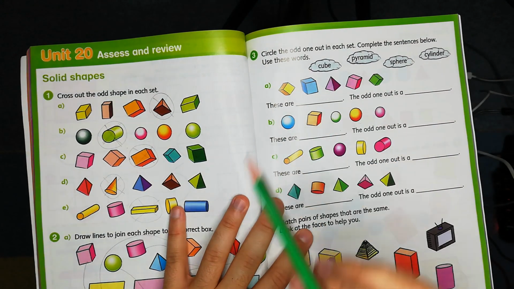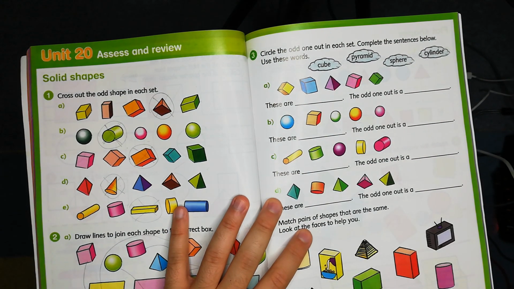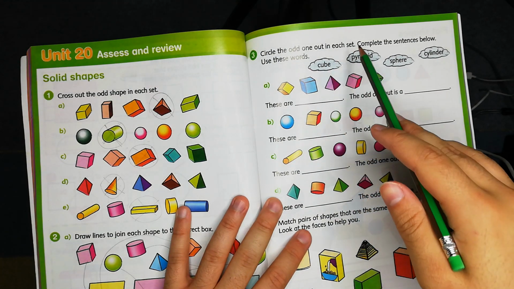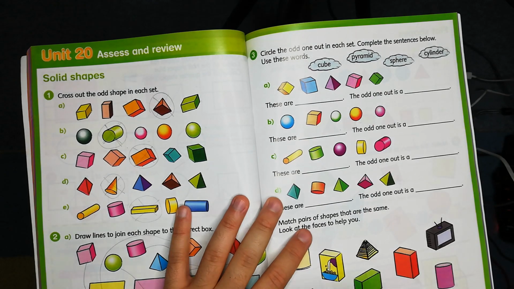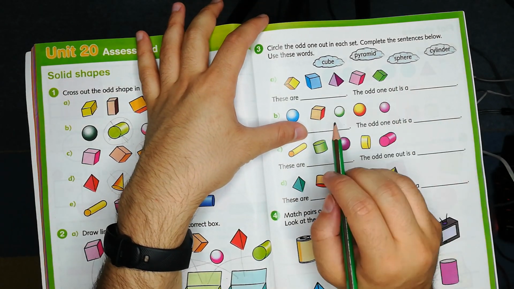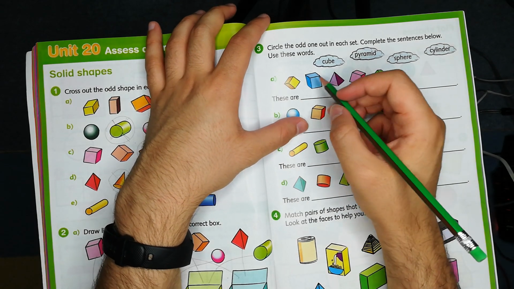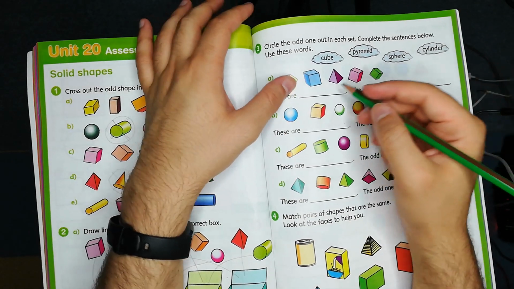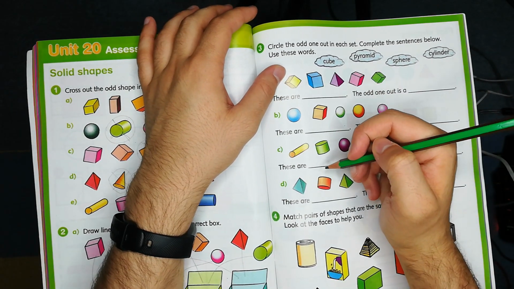Circle the odd one out in each set. Complete the sentences below. Use these words. So we have cube, pyramid, sphere, and cylinder. Okay, so we have 1, 2, 3, 4, 5 shapes. Each exercise has 5 shapes.